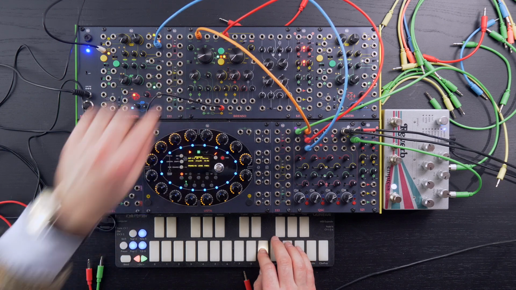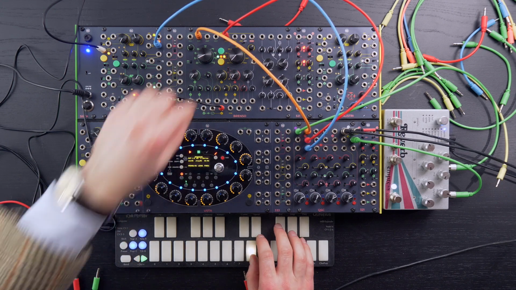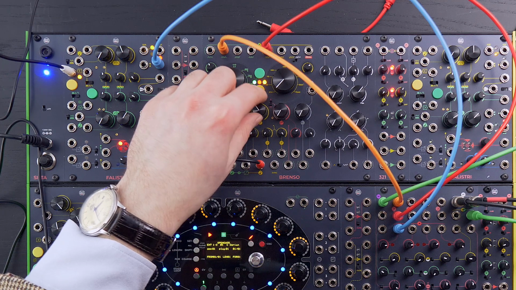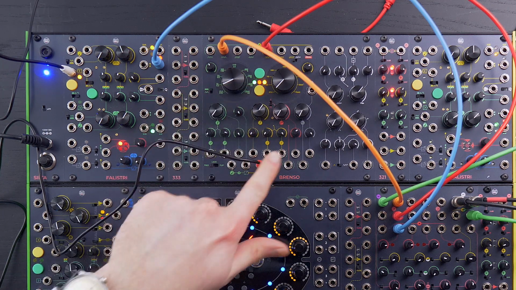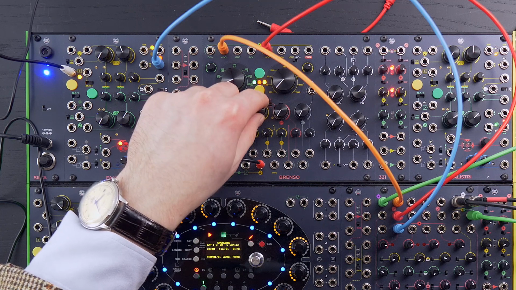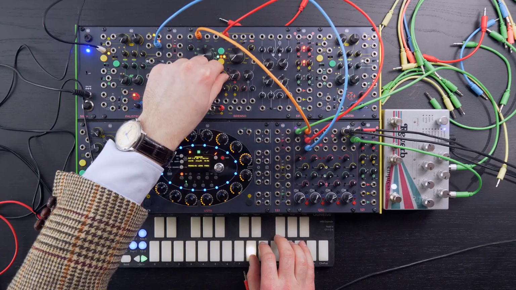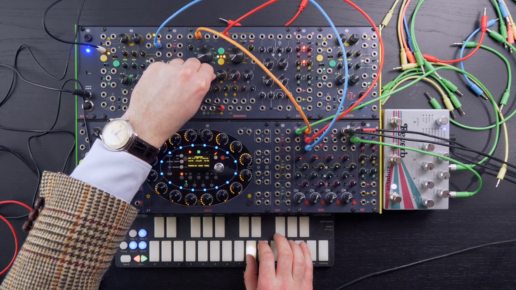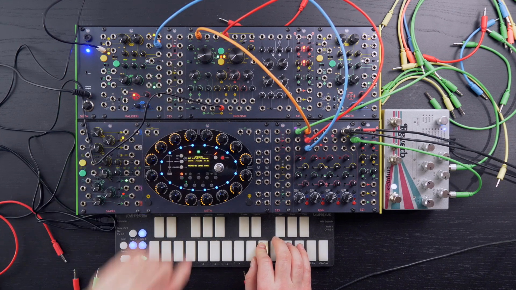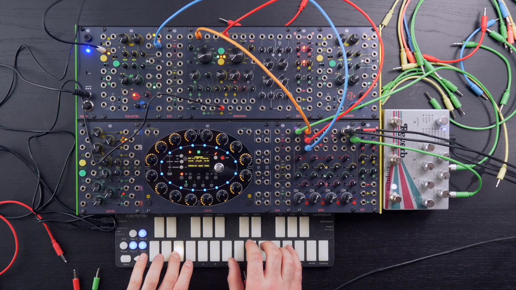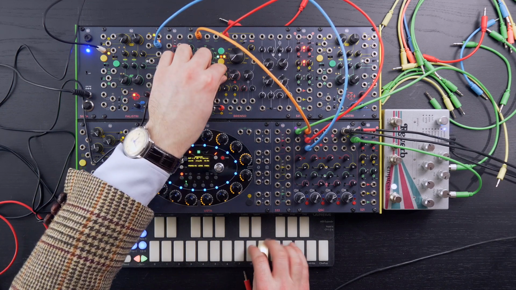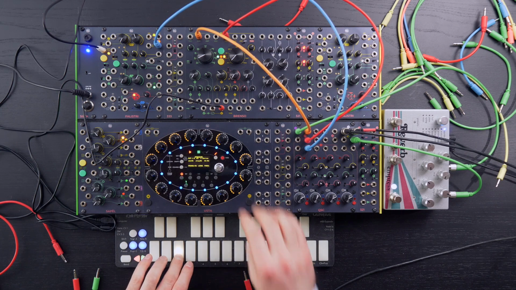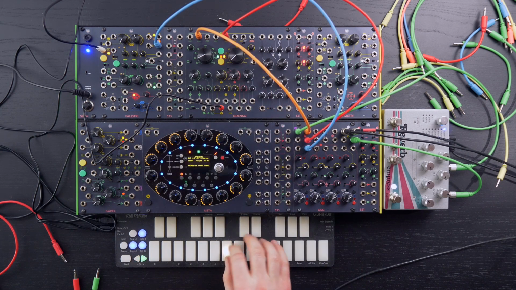In this patch we are using the green oscillator to perform a through-zero frequency modulation over the yellow one. Integrating the voltage between the yellow and green oscillators creates a short or long transition zone between two notes, in which the carrier and modulator ratio continuously drifts apart before returning to its defined value.